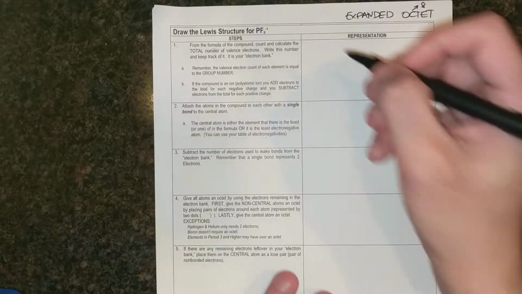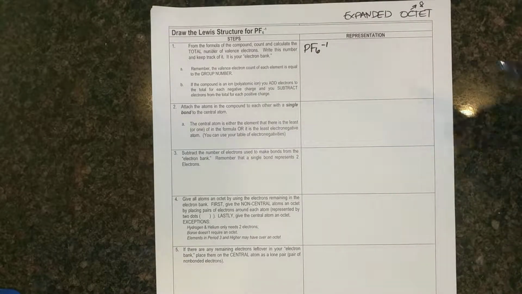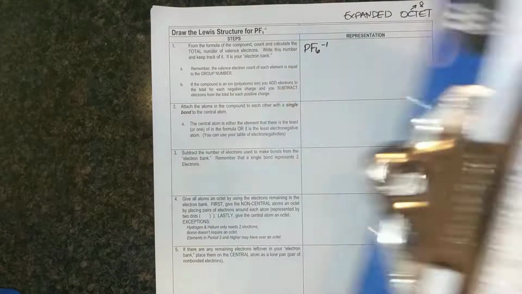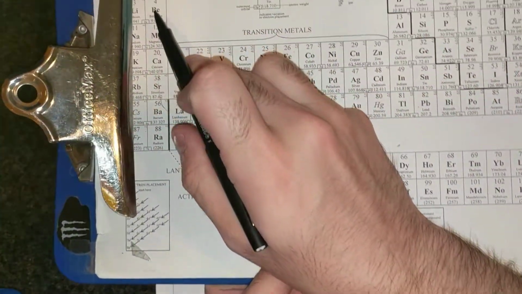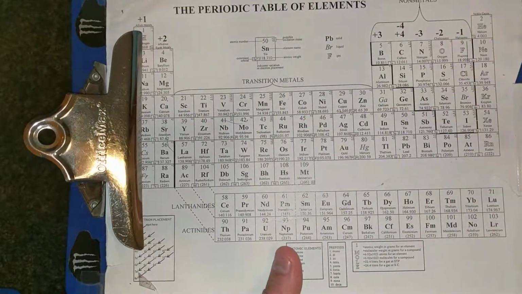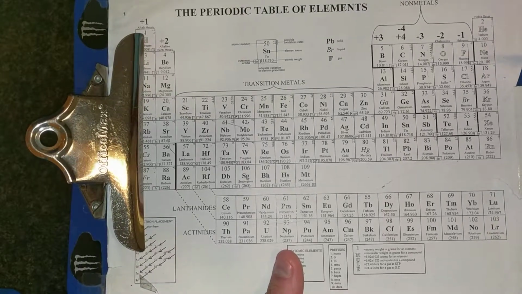Okay? So for PF6 minus 1, my first step, remember, in drawing Lewis structures is counting all of the total number of valence electrons. So using a periodic table, the group numbers tell you how many valence electrons each element has. So 1, 2, 3, 4, 5, 6, 7, 8 across. It goes up to 8, and 8 is the octet, where we have the noble gases.